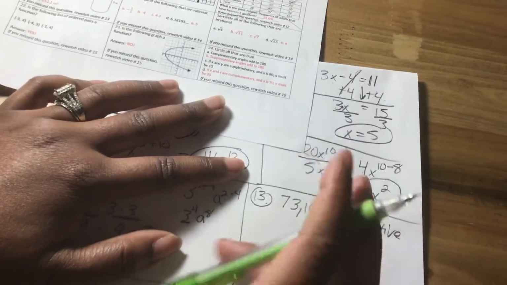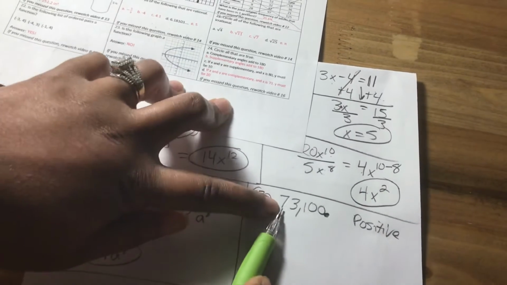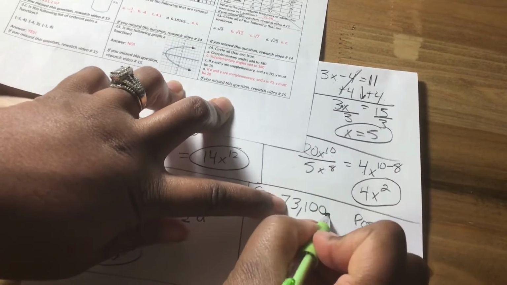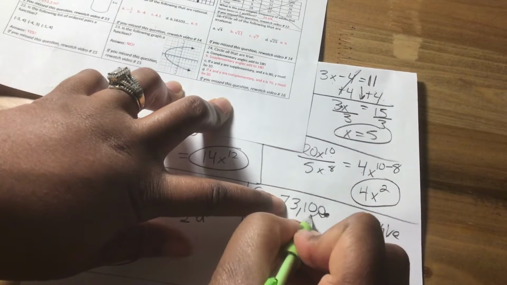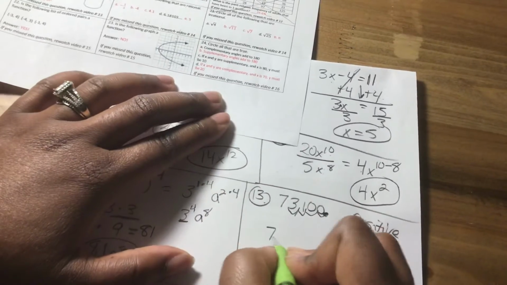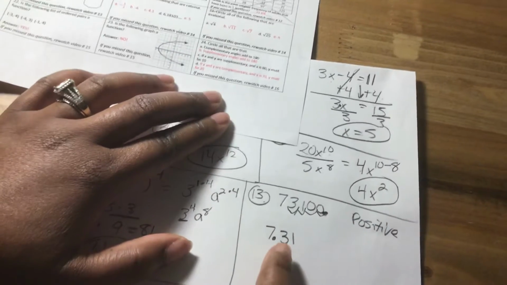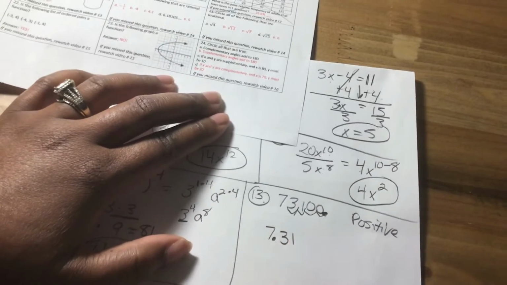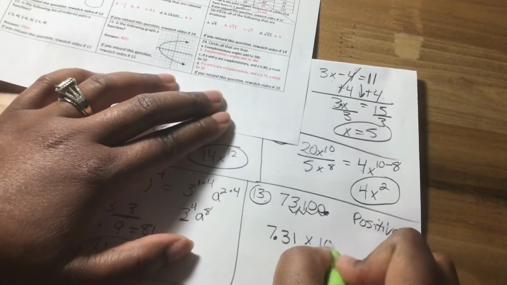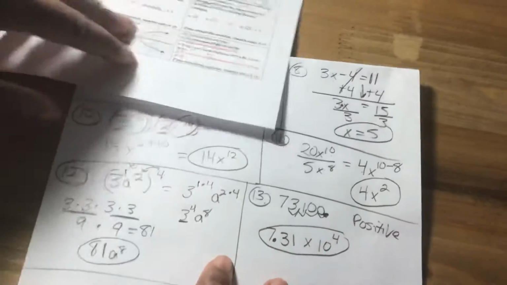So I need to move it. When I read a number, I read it from left to right. So I need to move it behind the 7 because that's the first digit that holds value. So I'm going to count how many times it took me to move it. 1, 2, 3, 4. So I'm going to rewrite the number. It's 7.31, and I don't need the zeros, okay? I can put them, but I don't need them. Times 10, and I moved it 4 times, so it's to the positive 4 power, okay?